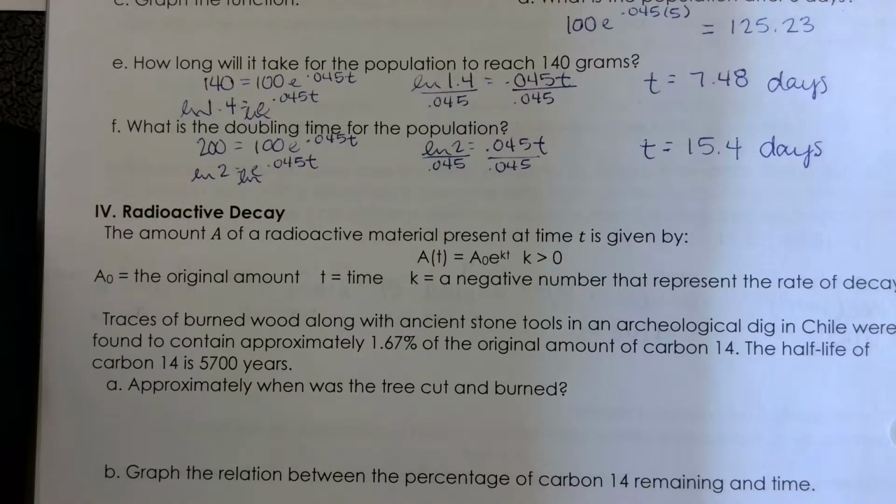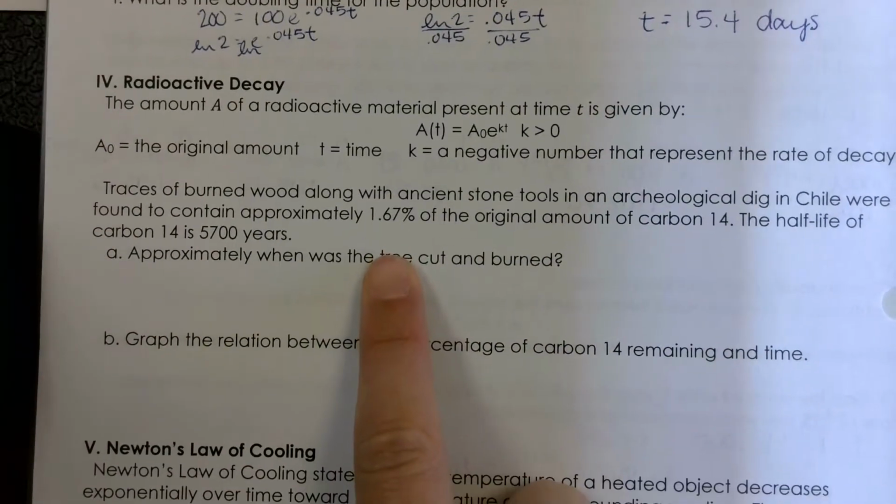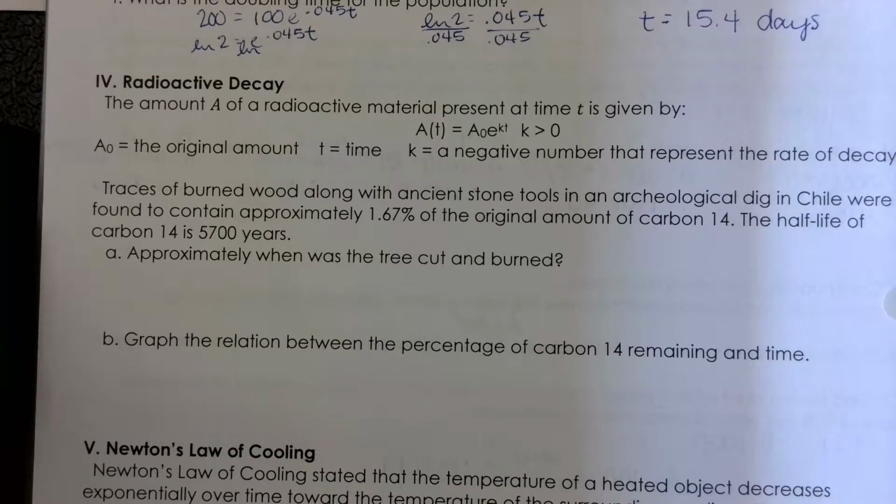So yeah, it says that traces of burned wood along with ancient stone tools in an archaeological dig in Chile were found to contain approximately 1.67% of the original amount of carbon-14. The half-life of carbon-14 is 5,700 years. So approximately when was the tree cut and burned?